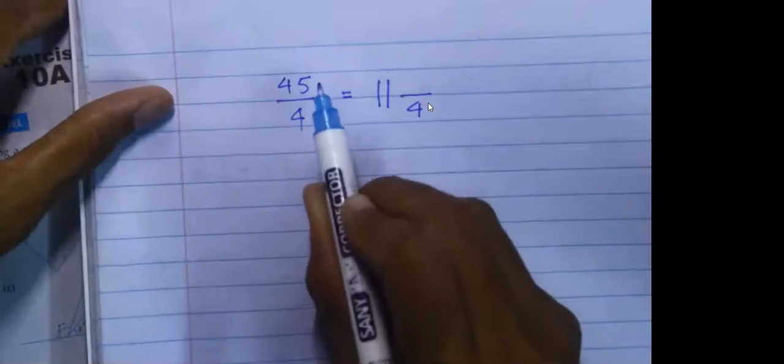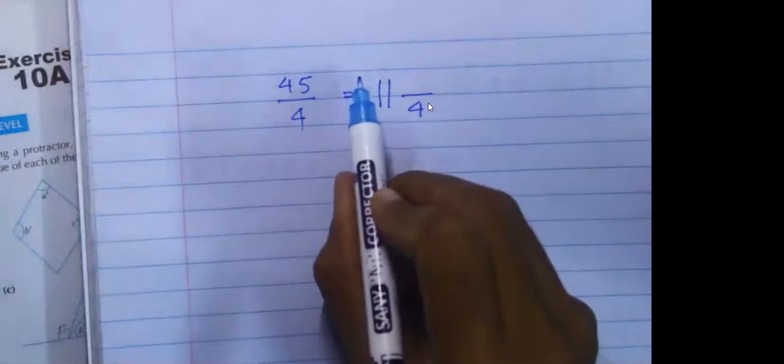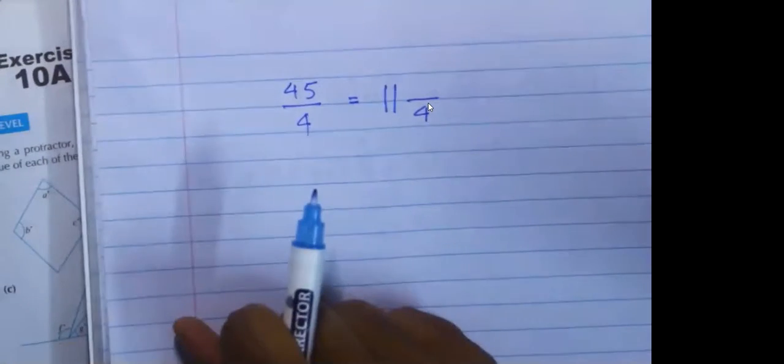There's an easy way. Yeah, okay, Sidra. So the denominator will stay the same. So we'll write 4. And then we're going to see how close we can get to 45. So 4 11s are 44. That's the closest we can get. So 11 is the whole number. And then we're going to subtract 44 from 45, and we're going to get 1. So it's 11 whole number 1 over 4.